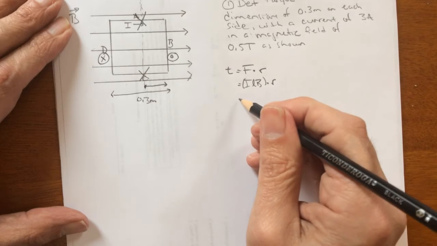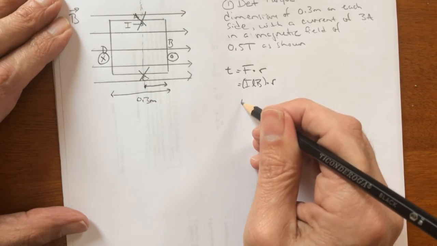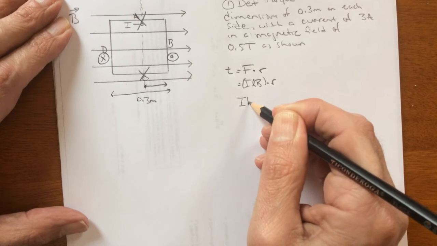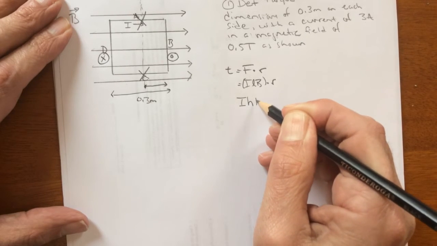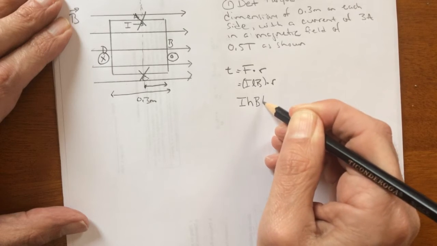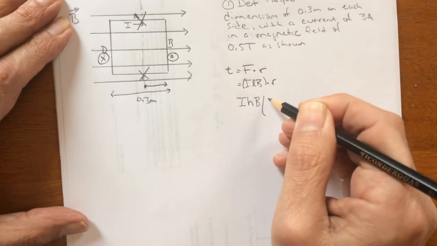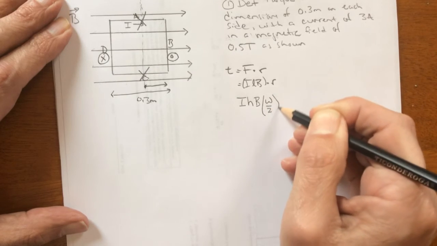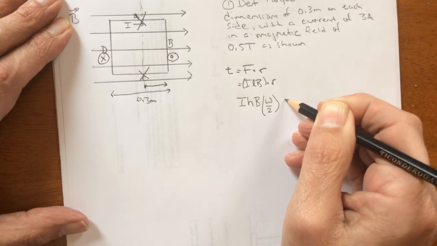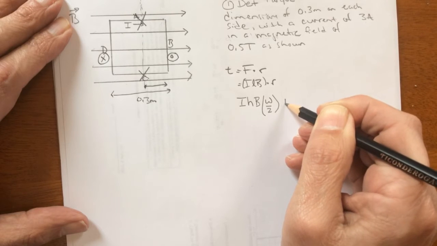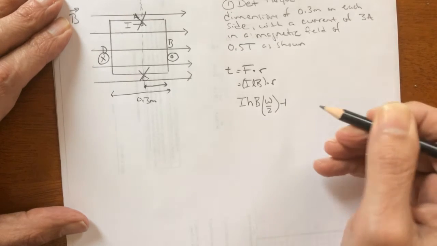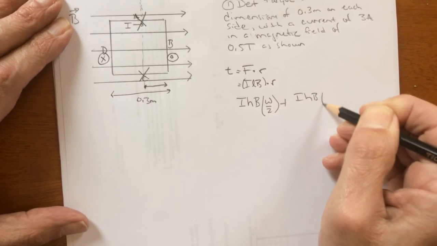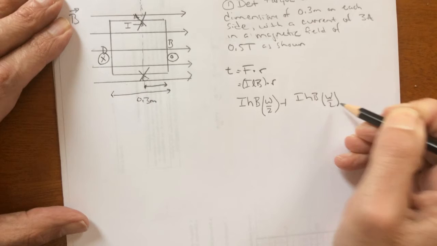He looks at current times length, or he gives it a height, times the mag field, times 1/2 the width, plus, for the second one, 1/2 the width again.